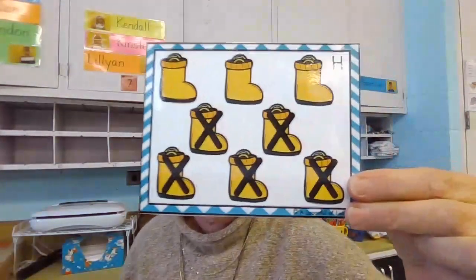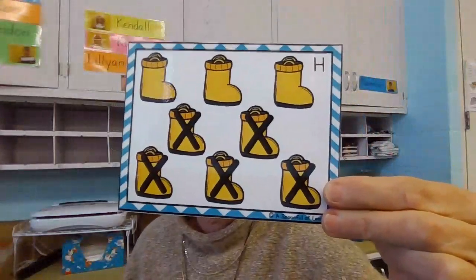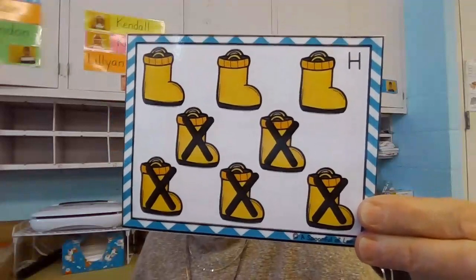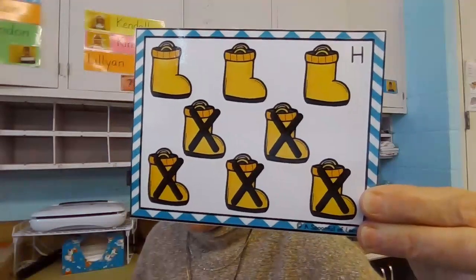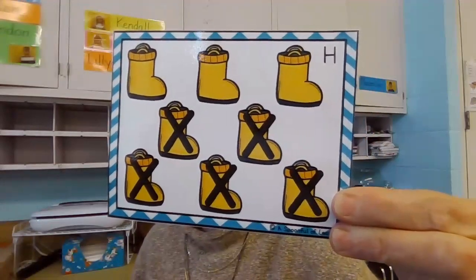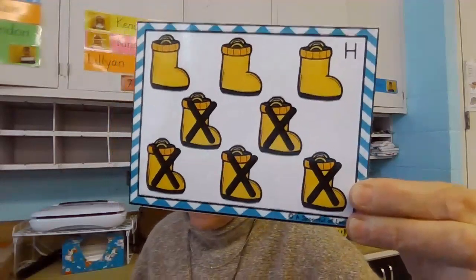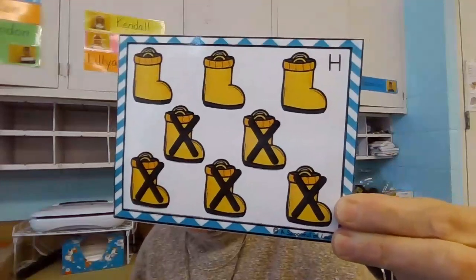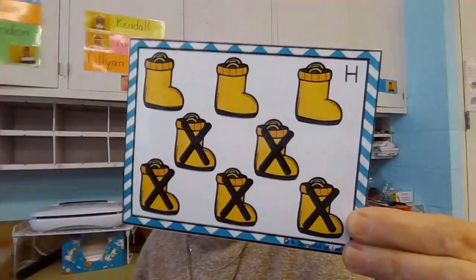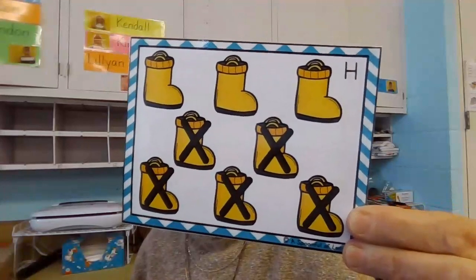Letter H is the last one. It is rain boots. Count how many rain boots there are. And then write that number down. Then count how many rain boots have X's on them. Those are the ones we're going to take away, and write that number down.